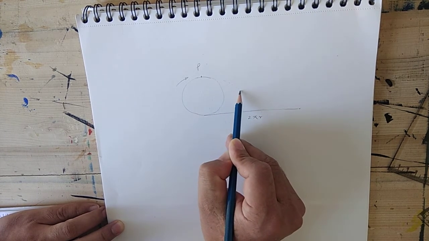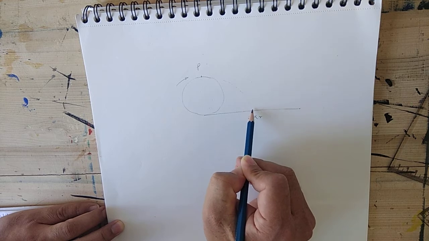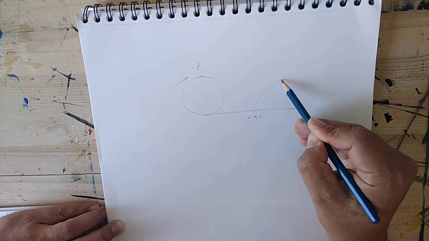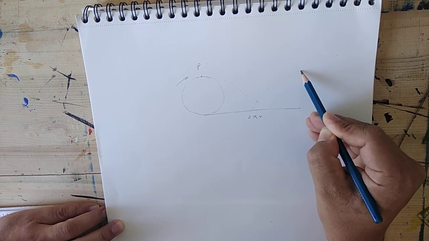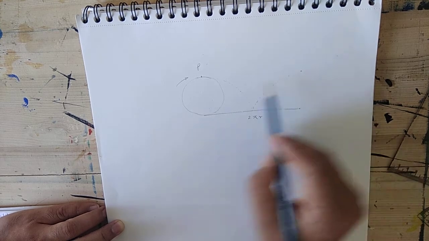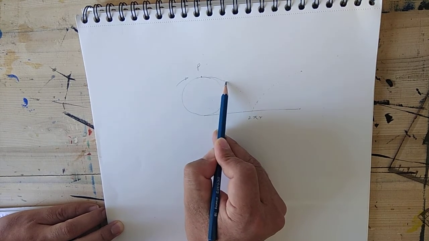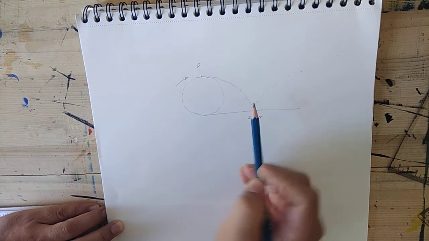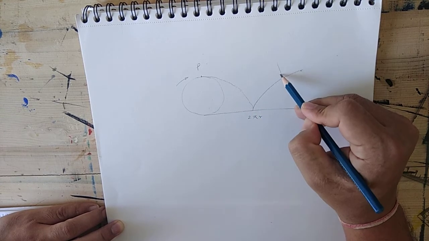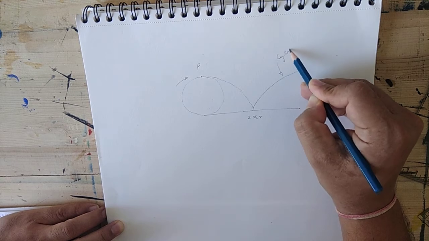First it will move downward up to the surface, then it will again move upward and attain a maximum height. So now class, the path followed by this P point is nothing but a locus, or we can say the cycloid curve.